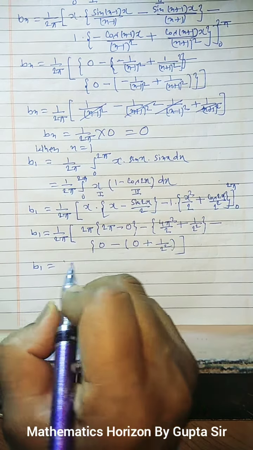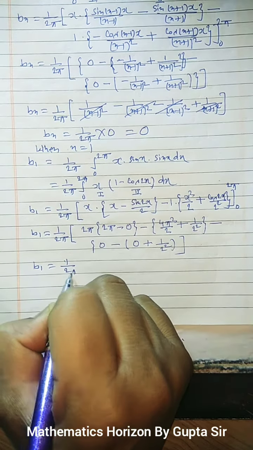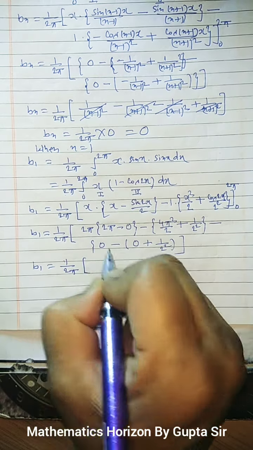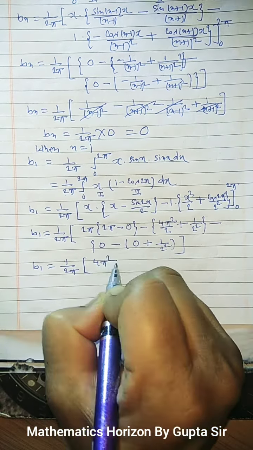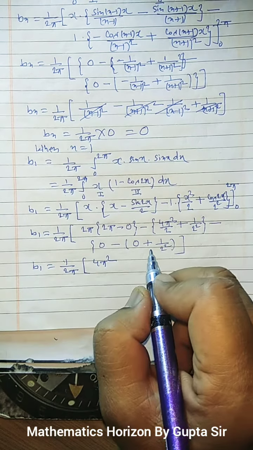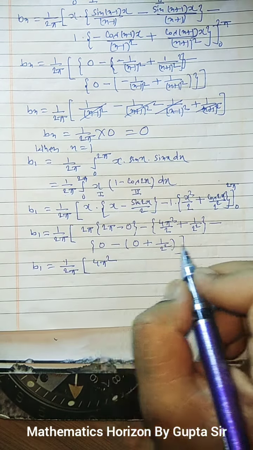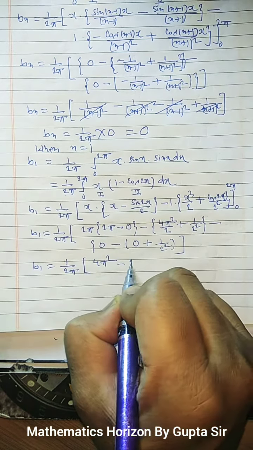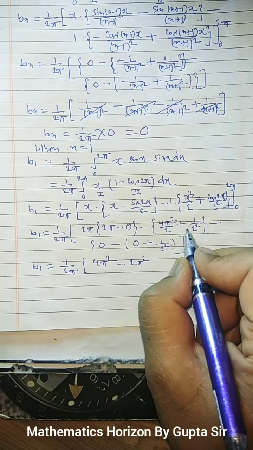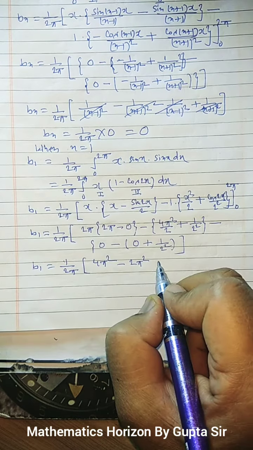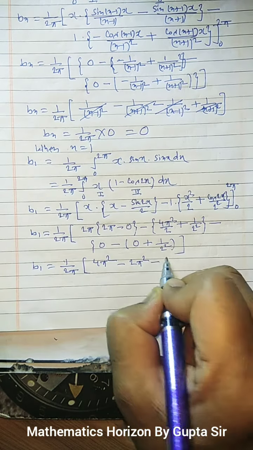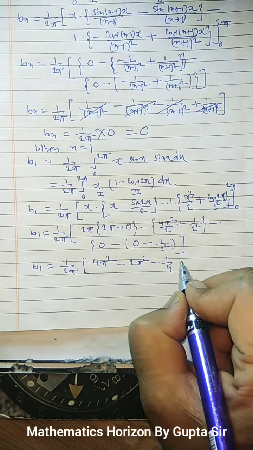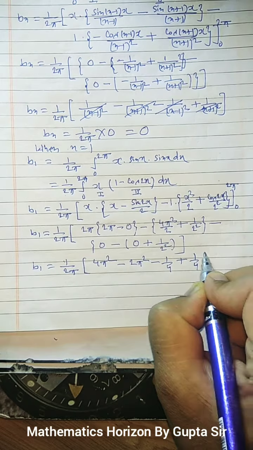b1 equal to 1 upon 2 pi. Here we have 4 pi square minus 2 pi square. Here we have minus 1 upon 4 and here minus and this minus plus 1 upon 4.